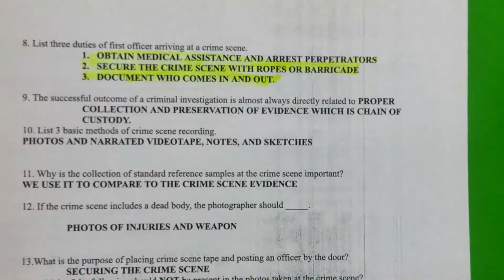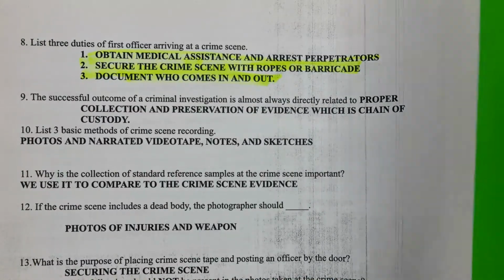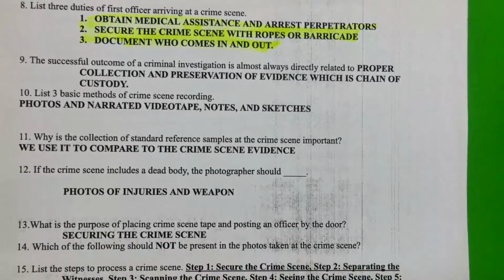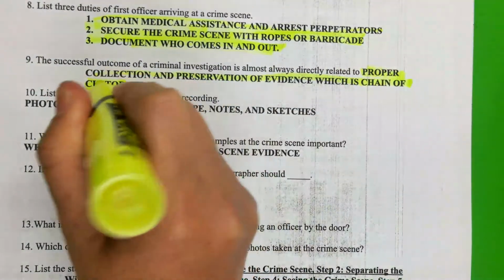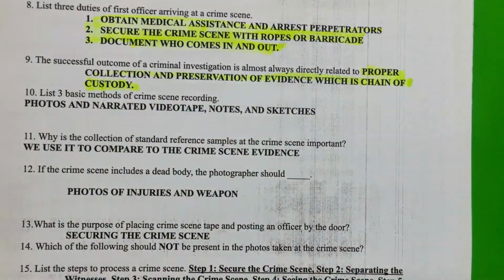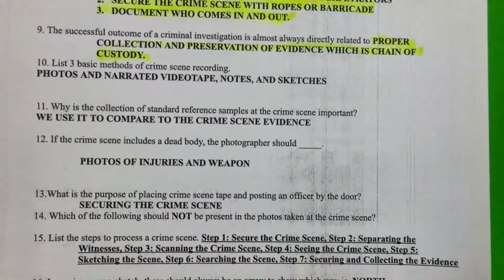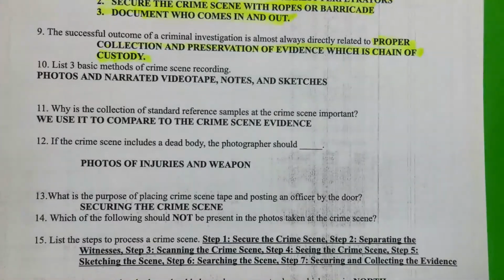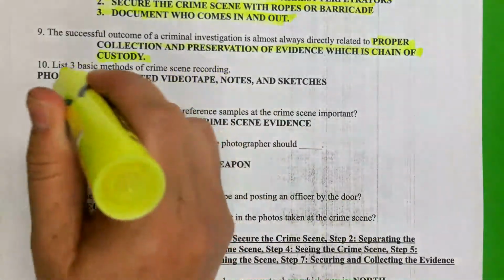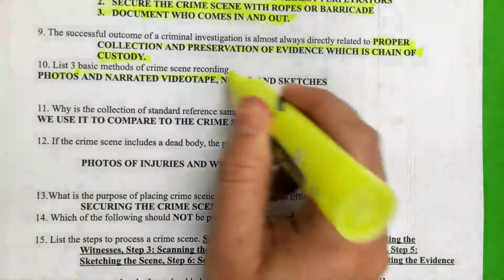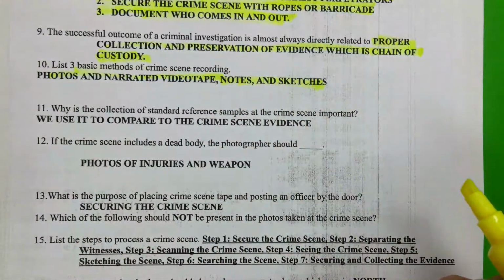Number 9, the successful outcome of a criminal investigation is almost always directly related to the proper collection and preservation of evidence, which is the chain of custody. Number 10, list 3 basic methods of crime scene recording. So it would be photos and narrated videotape, also notes and sketches.